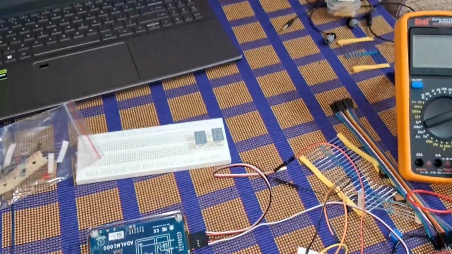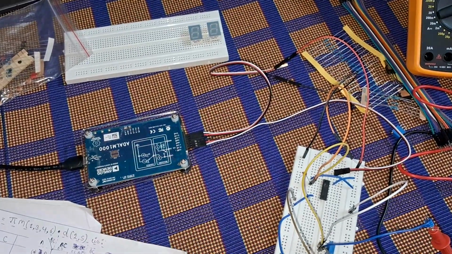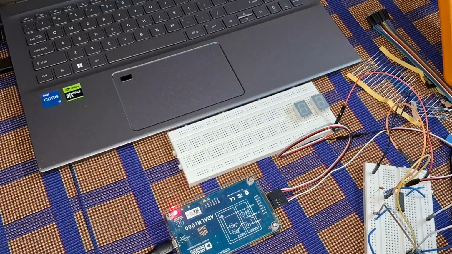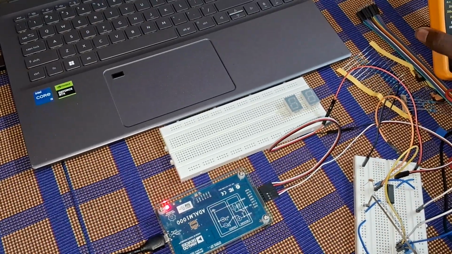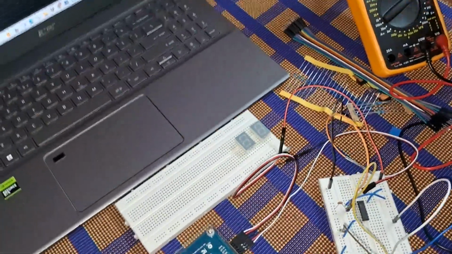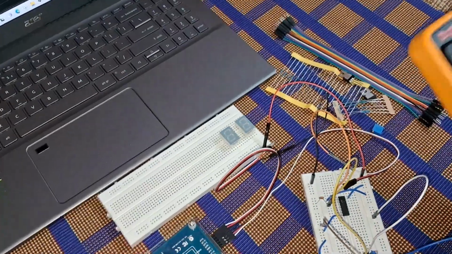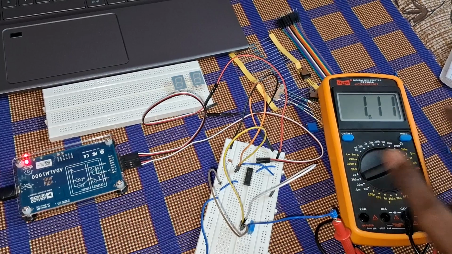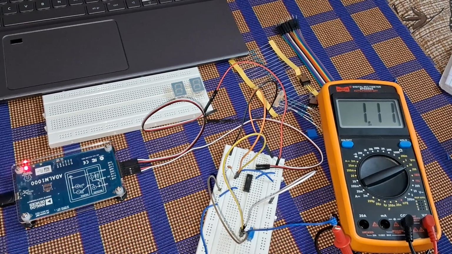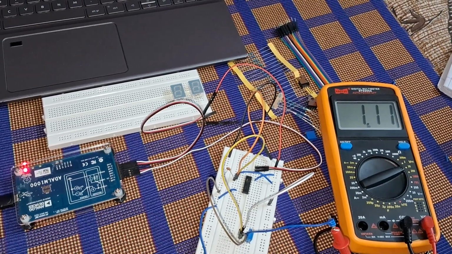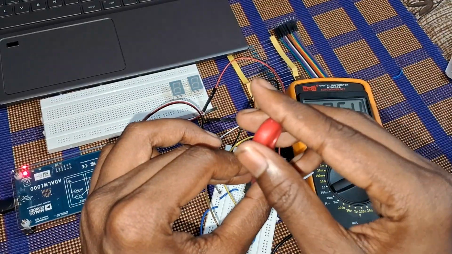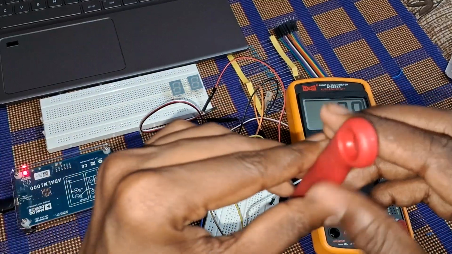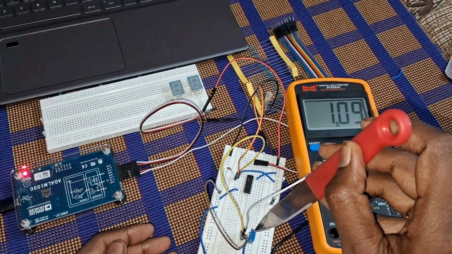So let me demonstrate this project. I am connecting this ADALM. After connecting, you can see the values on the multimeter, which are the voltage values. If I change this knob, let's see what happens. You can see that as I move this, the voltage is varying. Let me show again.